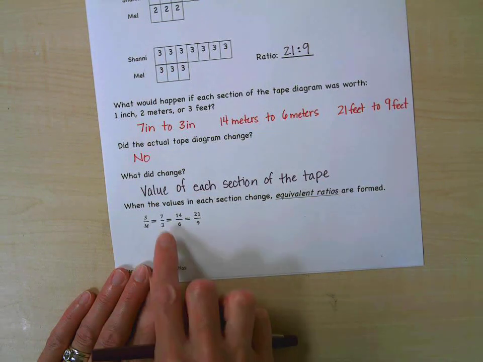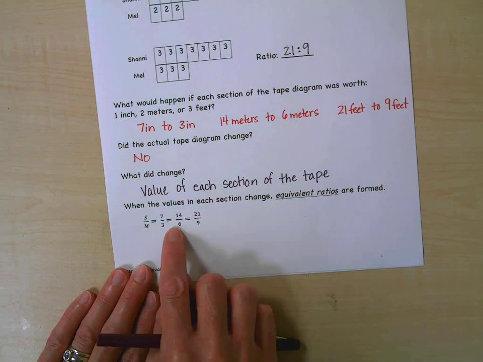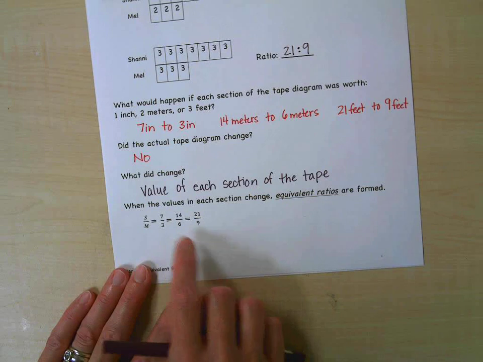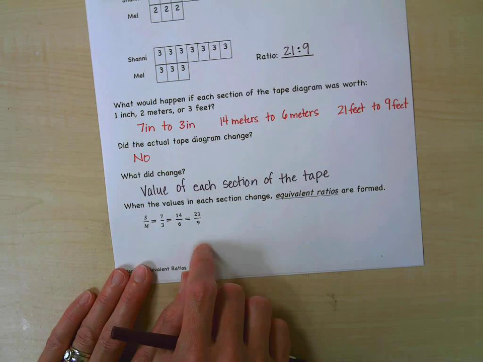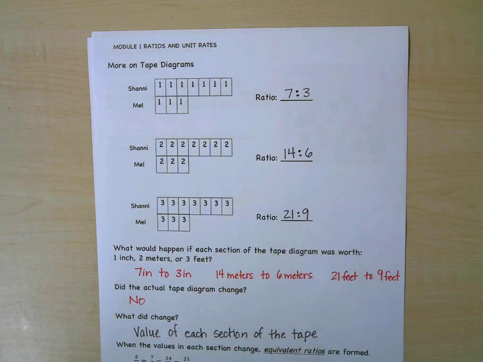So we could say in this part right here that all three of these ratios are equivalent. So for this example, we have three equivalent ratios. They equal each other because the value of the sections changed. So, how do you make equivalent ratios?